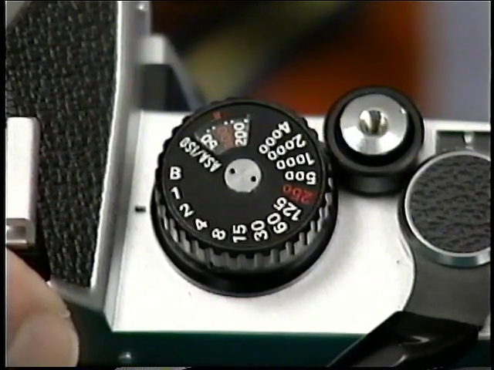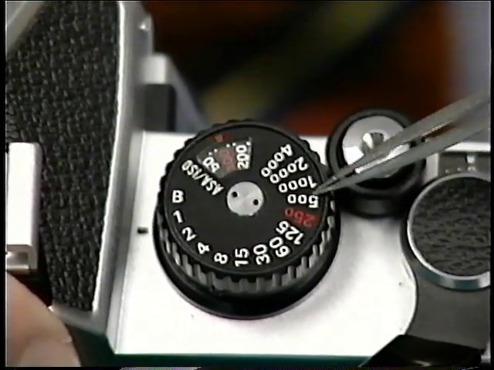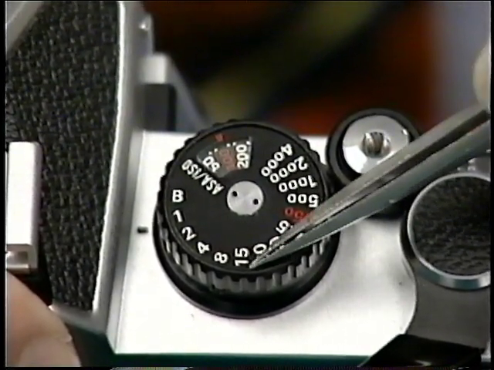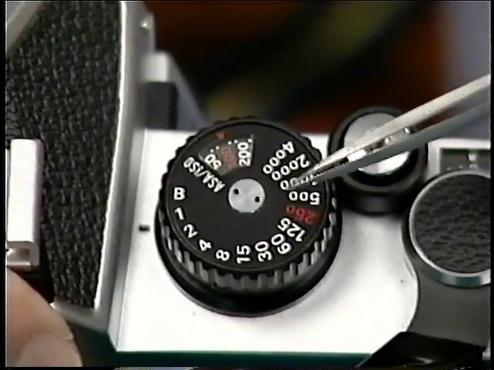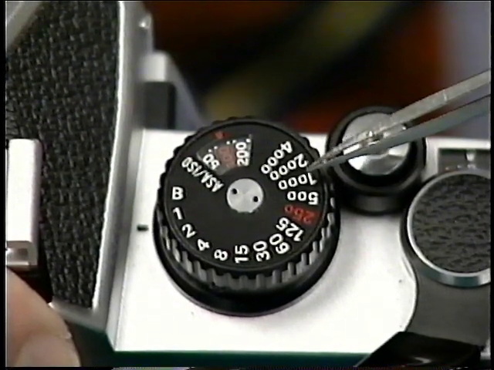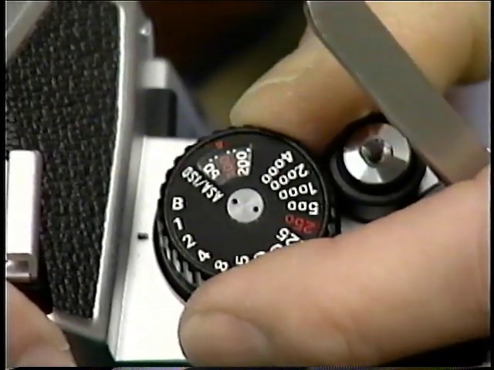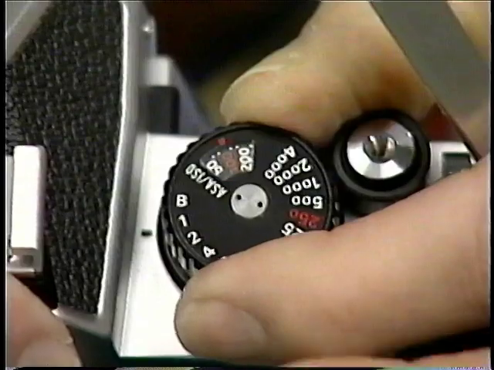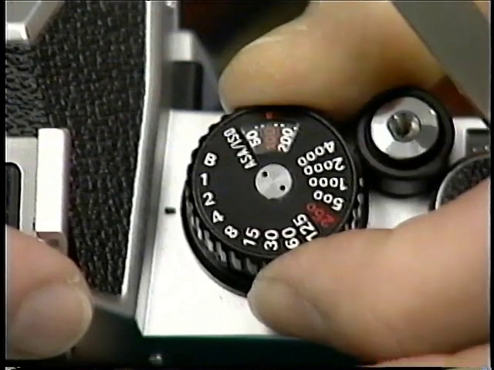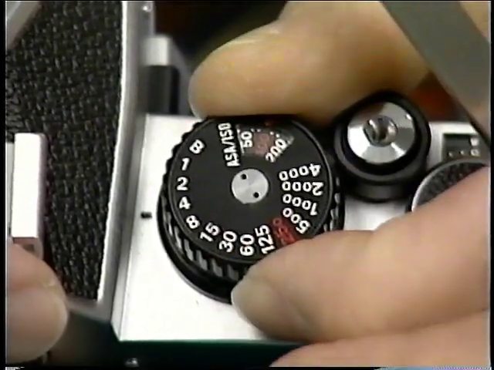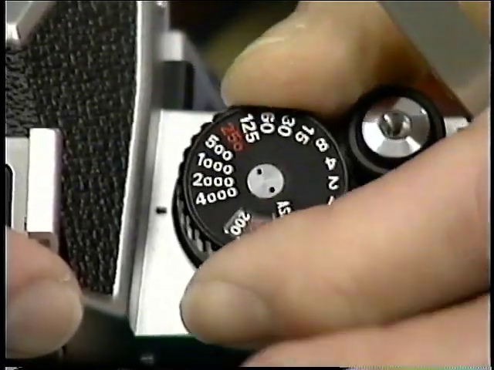Shutter speeds or exposure times are indicated on this speed dial at the top of the camera. The manual type SLRs, or single lens reflex cameras, will have this type of dial. The electronic or automatic ones, generally these numbers will be displayed in an LCD. This is B for bulb, meaning the shutter stays open as long as the trigger or the release button is held. This is 1 second, 1/2 second, quarter second, and on up through 1/4000th of a second.